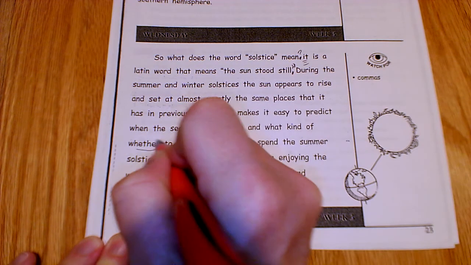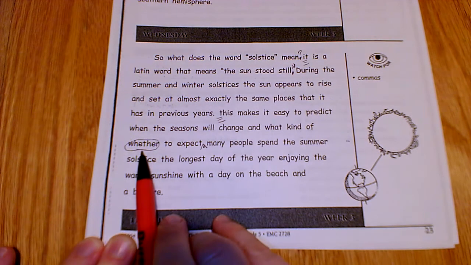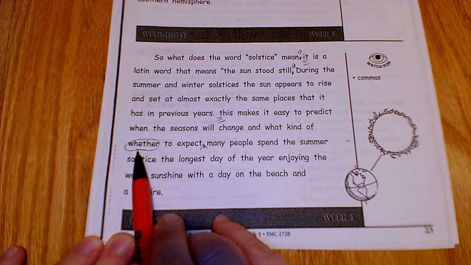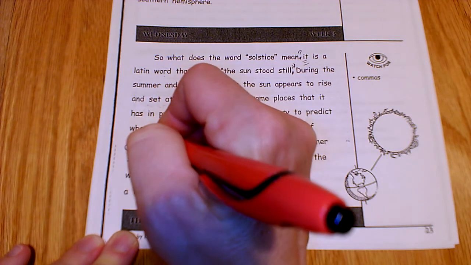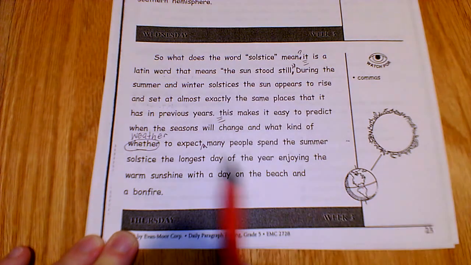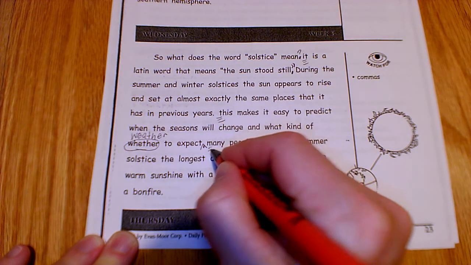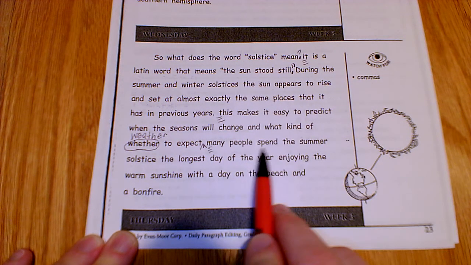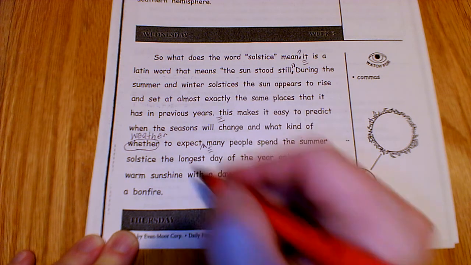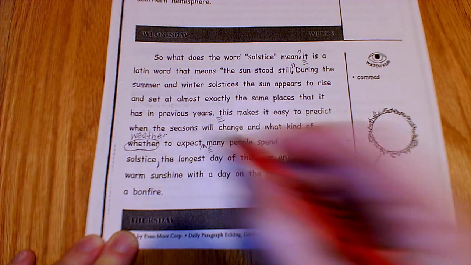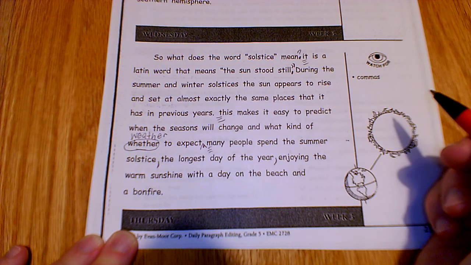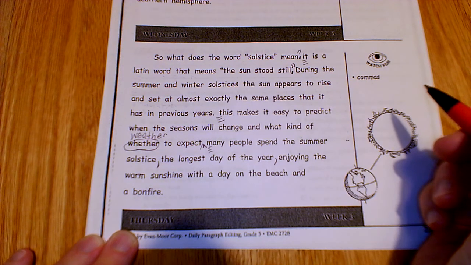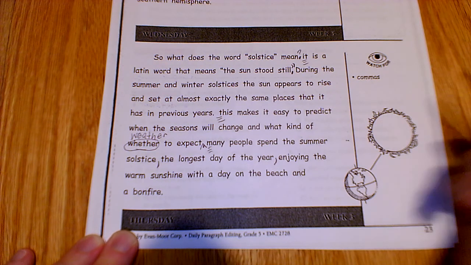And this is the incorrect homophone. This does say weather, but this is not the sunshine rain word. It should be W-E-A-T-H-E-R. Capital, because we added a period. Many people spend the summer solstice, comma, the longest day of the year, comma, enjoying the warm sunshine with a day on the beach and a bonfire.